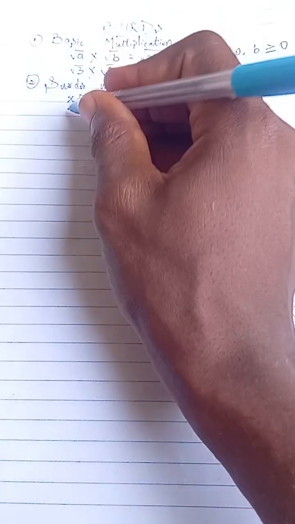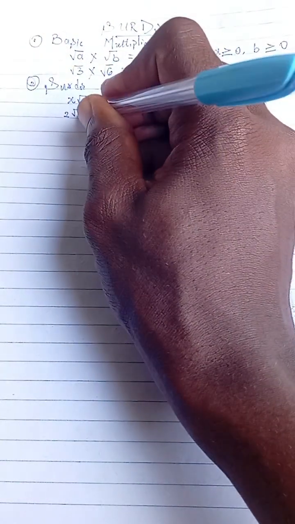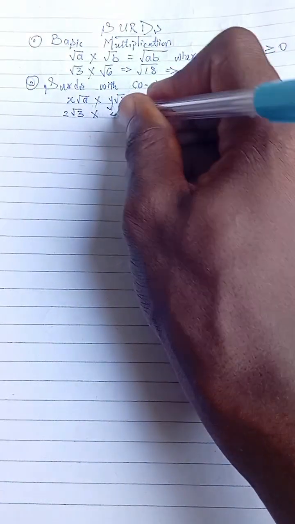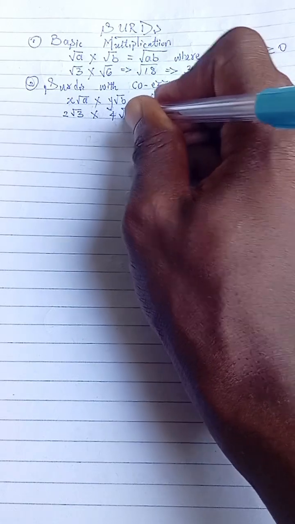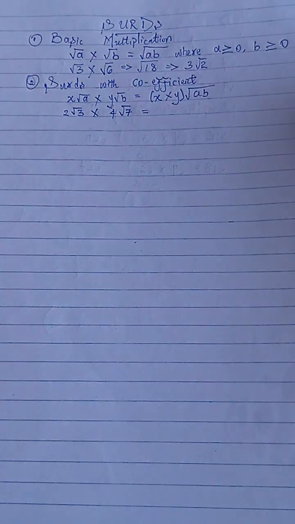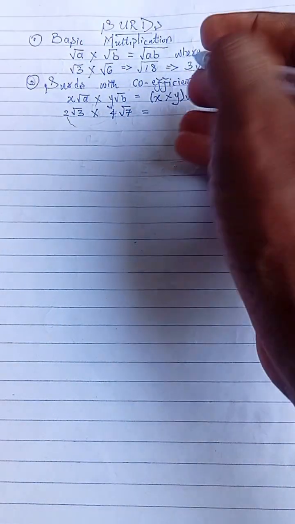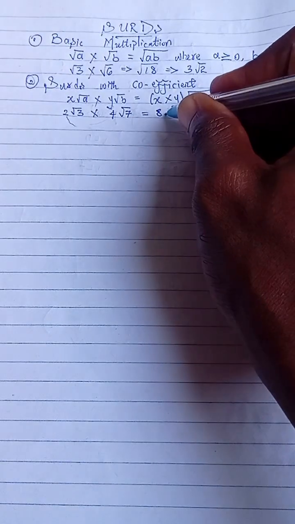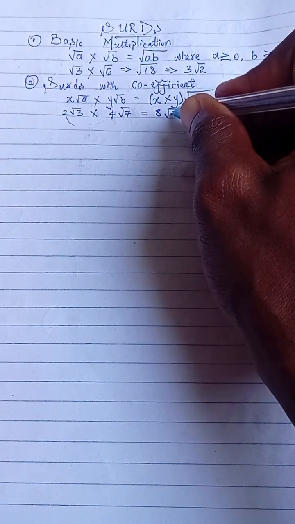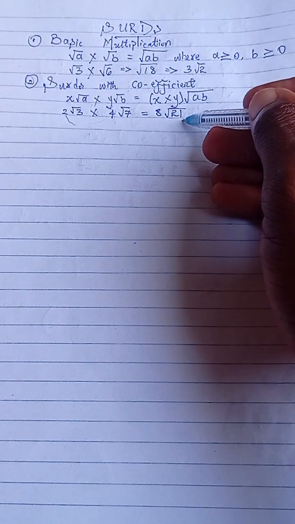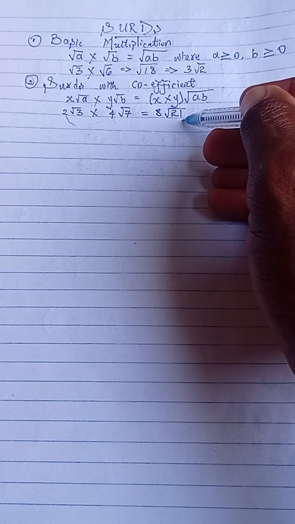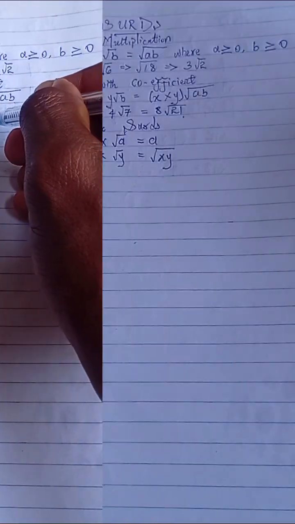A quick example: we had something like this, 2 root 3 to be multiplied by 4 root 7. If we multiply their coefficients, 2 times 4 is going to give us 8, and the radicals, 3 times 7, 21. We cannot simplify this further, and that's going to be our answer by algebraic surd.